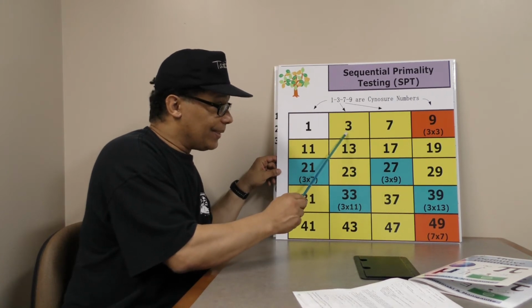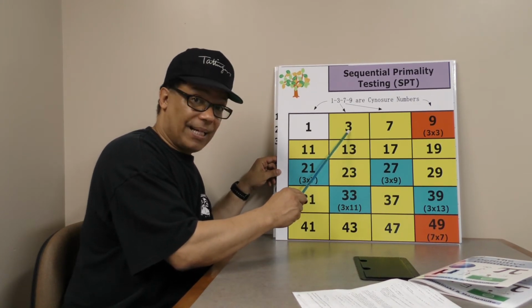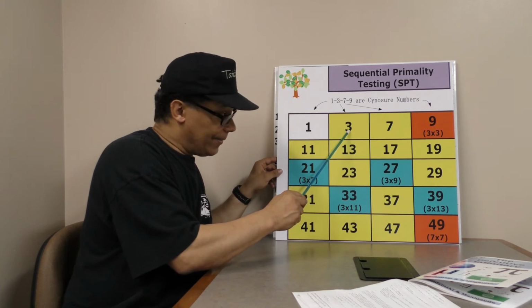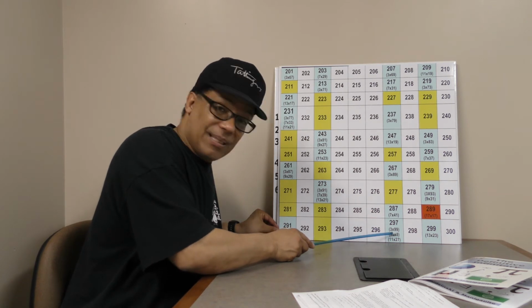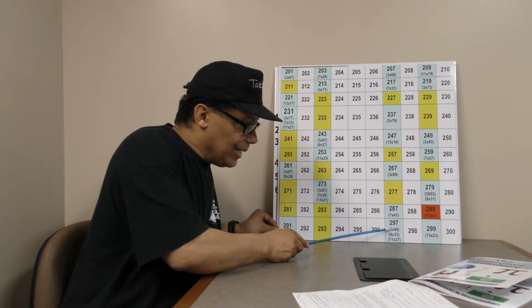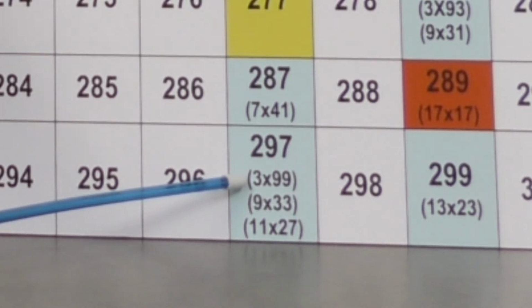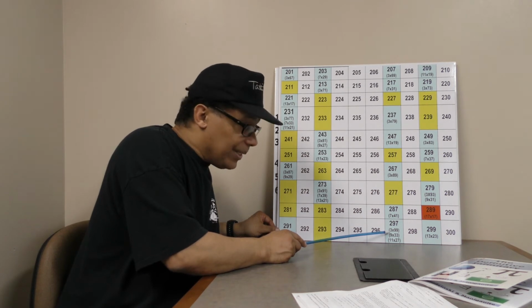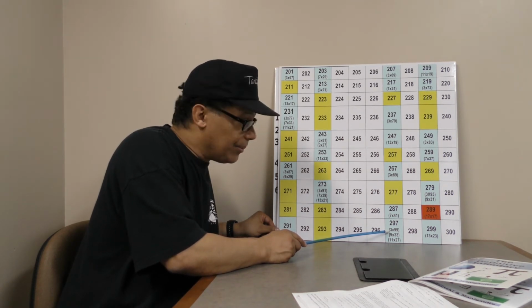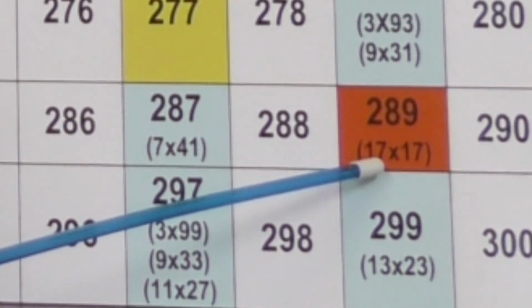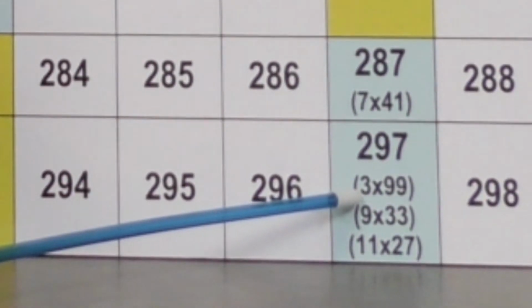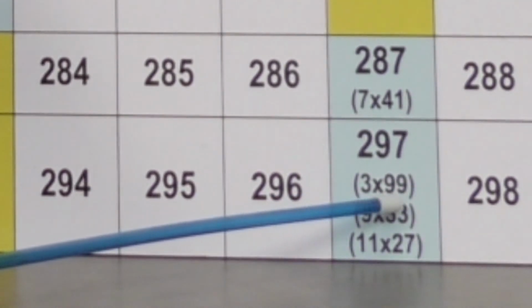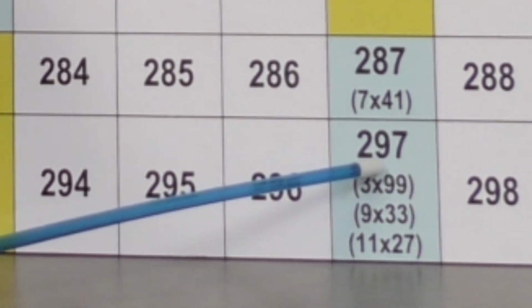So what we do is we go back to the cynosure number 3, and we divide 3 into 297. Lo and behold, 3 divides into 297, 3 times 99 produces 297. 297 is not a prime number. If there were a decimal involved, we would have to continue because we would have to eliminate all cynosure numbers up to 17. We eliminate 297 as a prime number instantaneously because 3 times 99 gets us to 297.